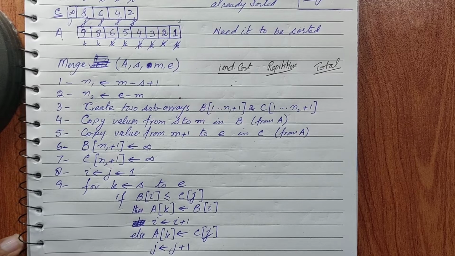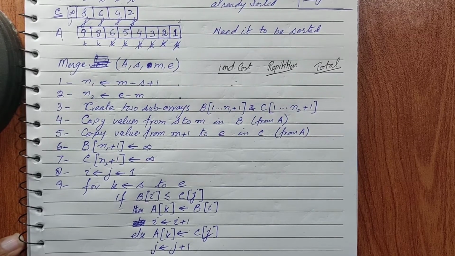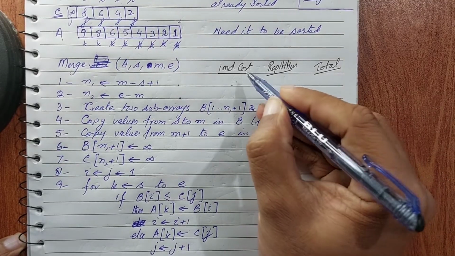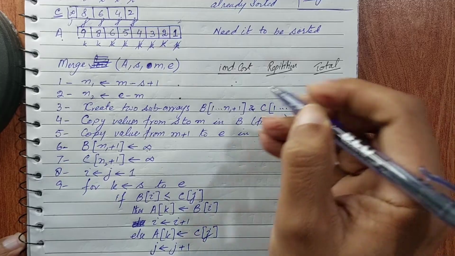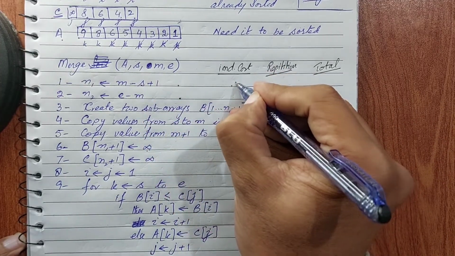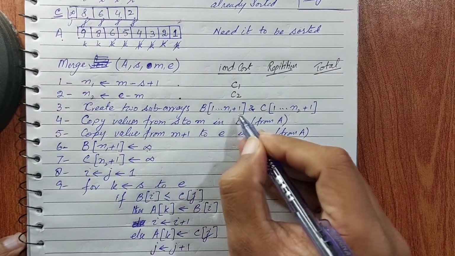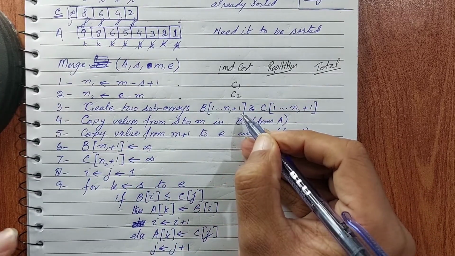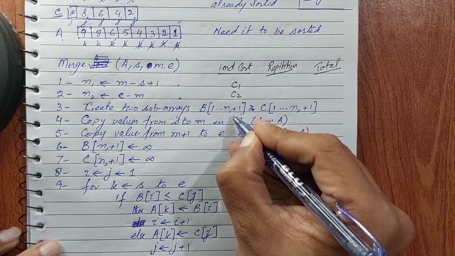Now moving towards the analysis of the algorithm. So first we have to calculate the individual cost, repetition, and the total cost. So the individual cost of this line would be C1, this is C2. Create two sub arrays, this is a declaration statement, so there's no time complexity for this one.